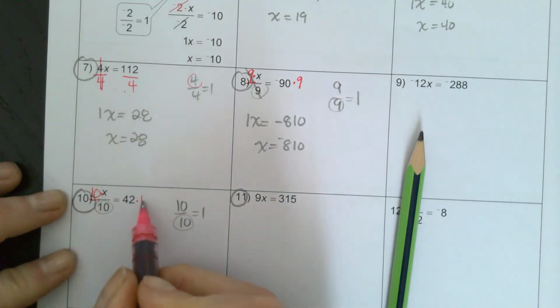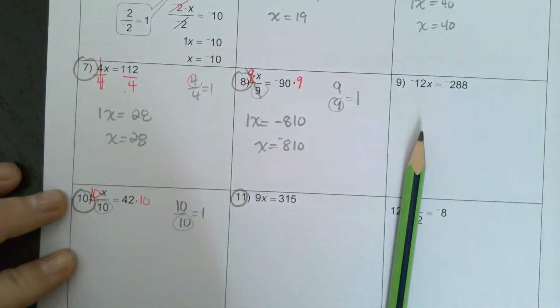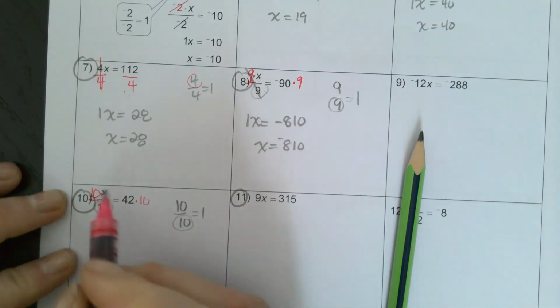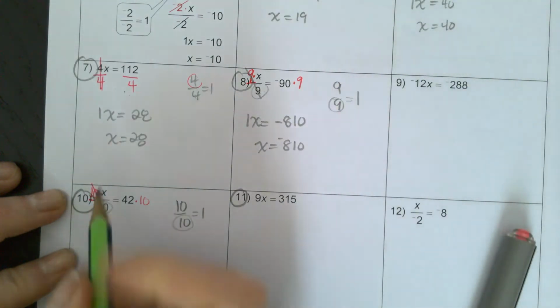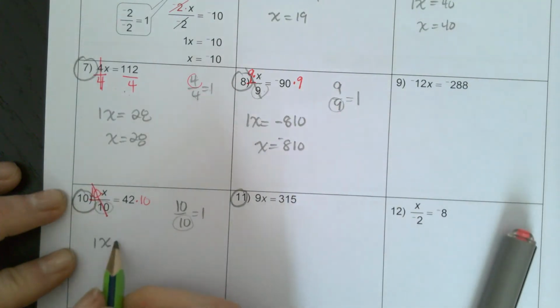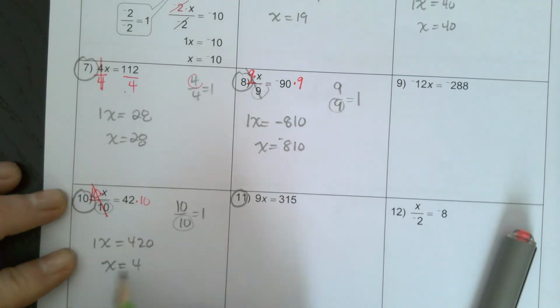So I have to multiply that side also by 10 because I always do the same to both sides. So that's 1. Gets rid of the number with the x. So now I just have 1x equals 420. The 1 can hide, so it's really x equals 420.